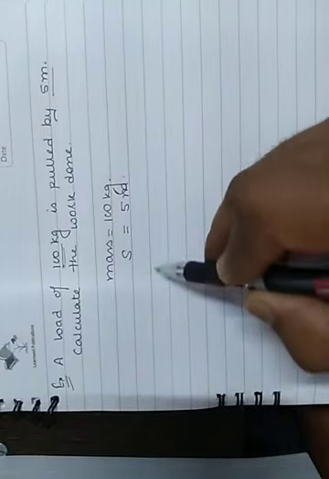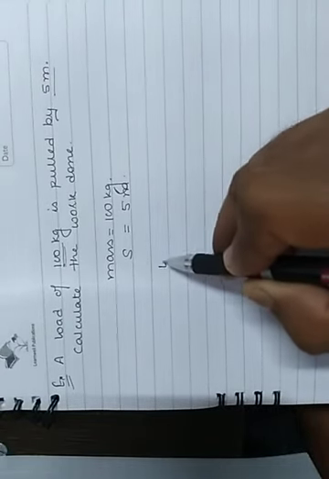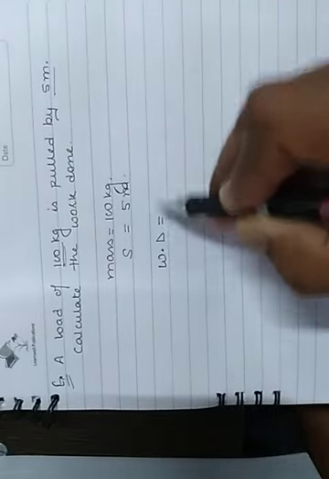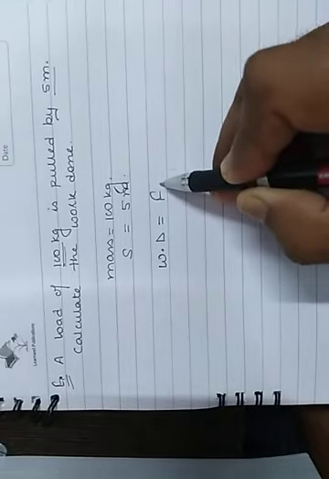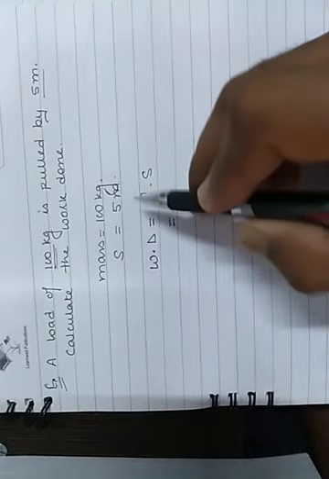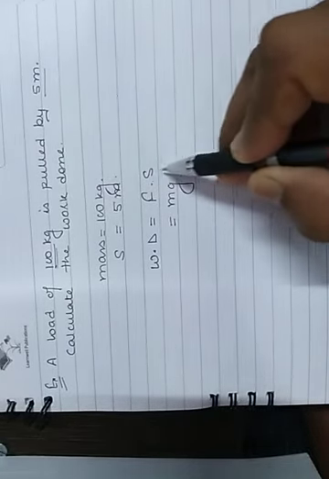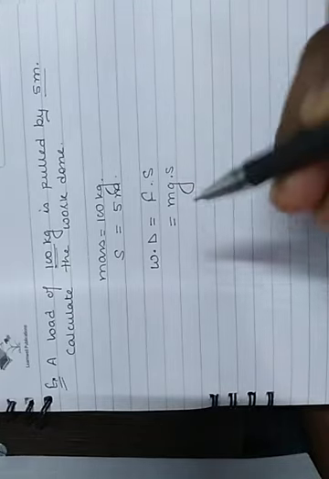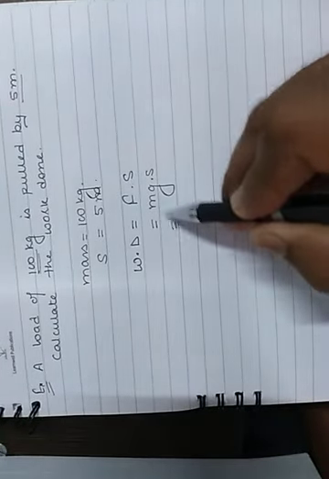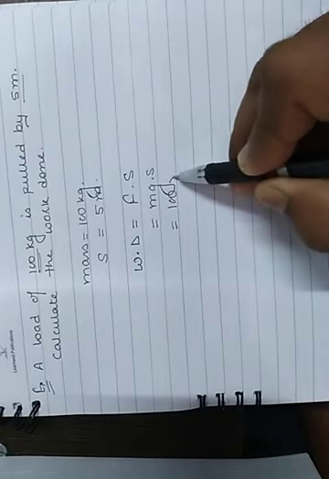So let's see. According to our formula, work done is force into displacement. Now force, as we know, is mg, and this displacement is as usual S. Mass is given, that is 100.